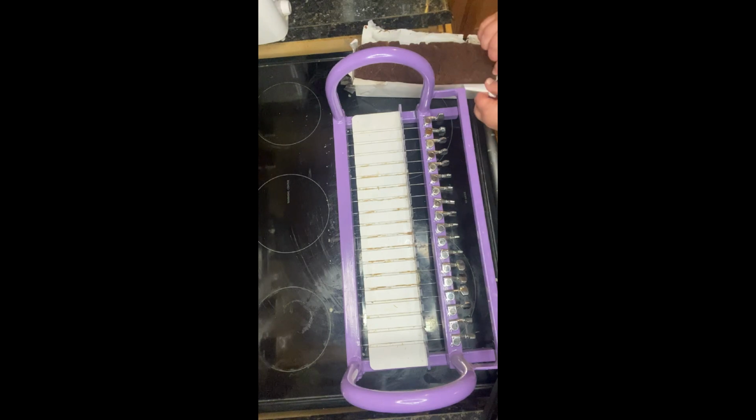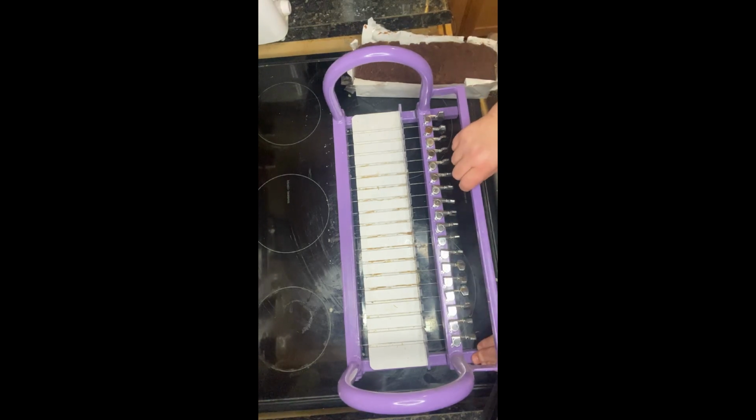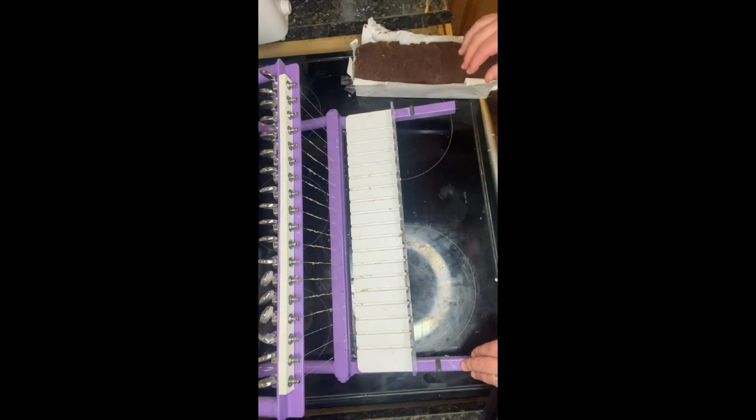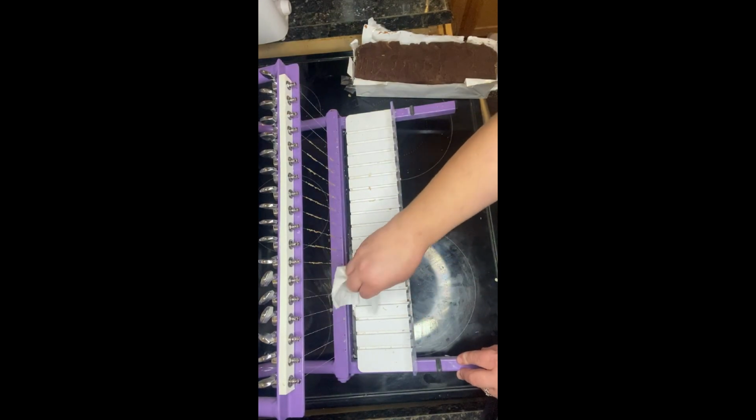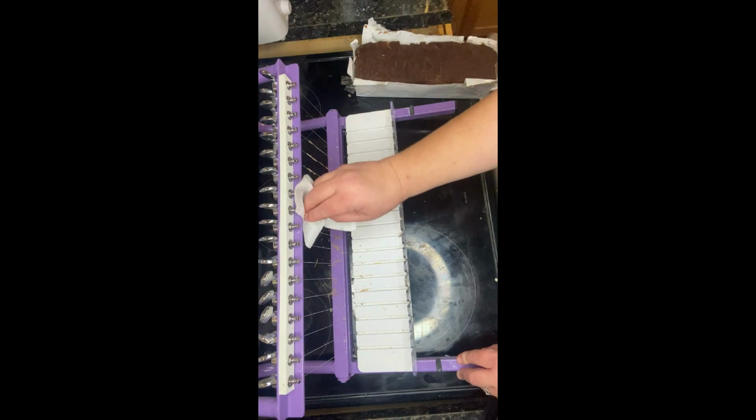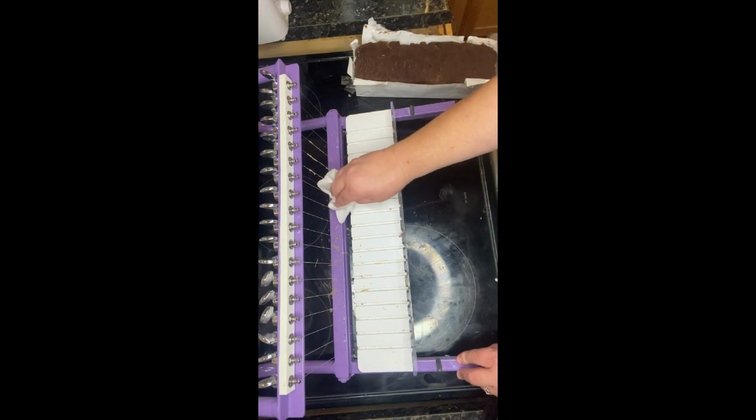It's been a couple of days now and the soap is solid enough to cut. I already did the first 2 loaves off camera, so now it's time to do the vanilla bean. Just using a paper towel to wipe off any bits of soap from the previous cut because you don't want to drag those through on the next cut.